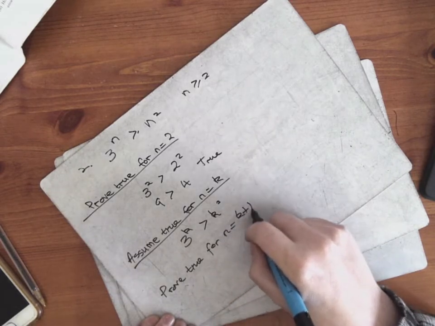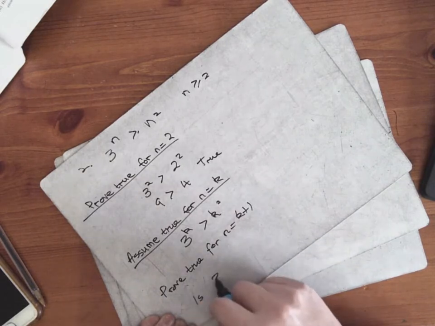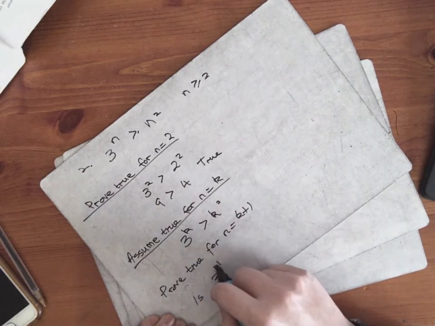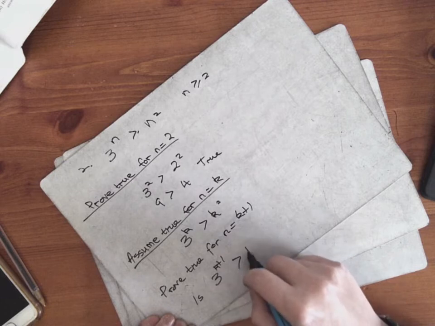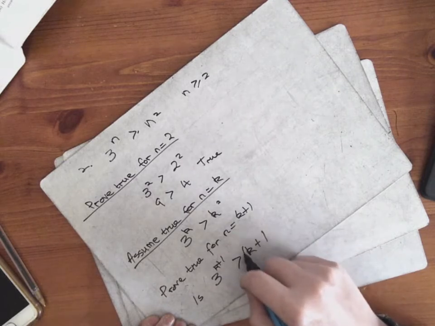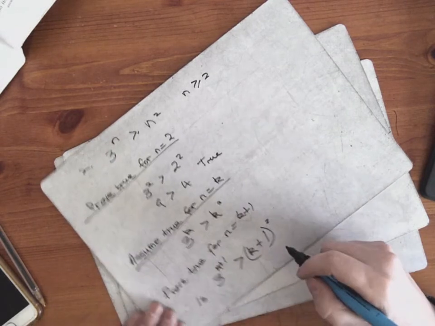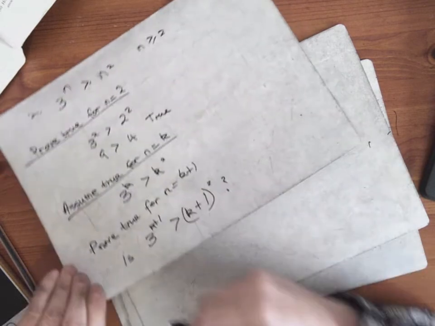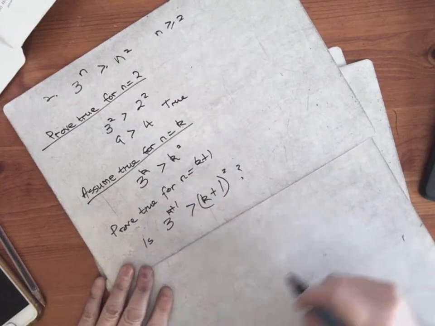So what am I trying to prove? I'm trying to see if 3 to the power of k plus 1 is greater than k plus 1 squared. Okay, so that's the question. So start your proof.